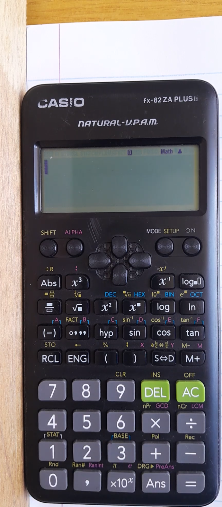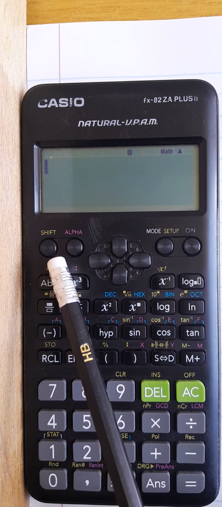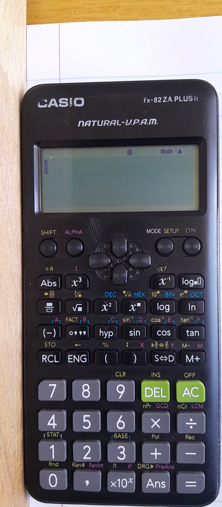Hi guys, I'm teaching you these things so that you should own your calculator. You should be familiar with your calculator so as to save time. I just want to teach you the usage of that divided R thing.